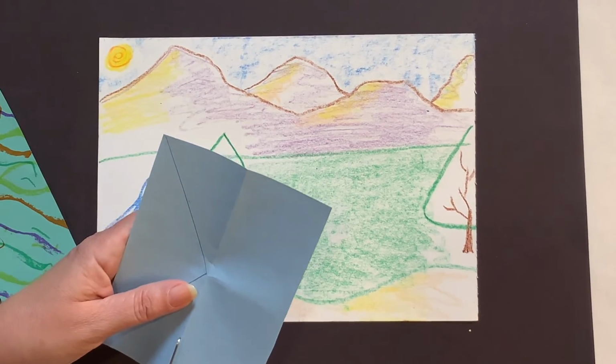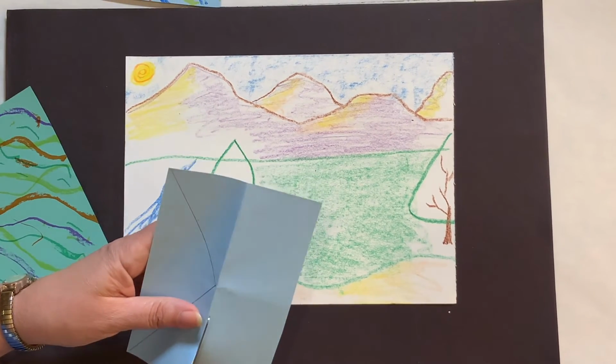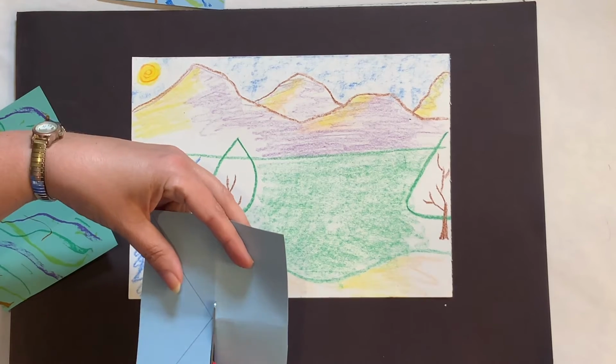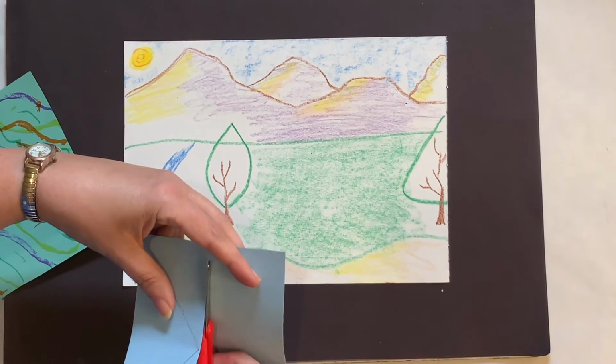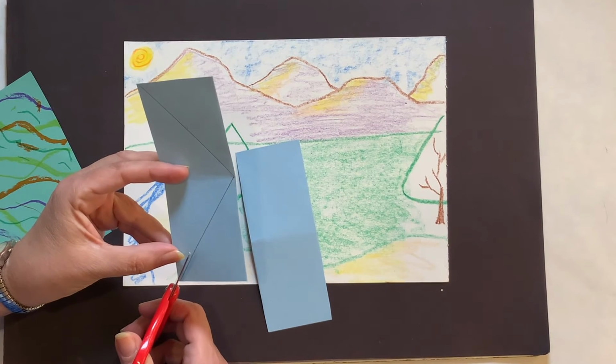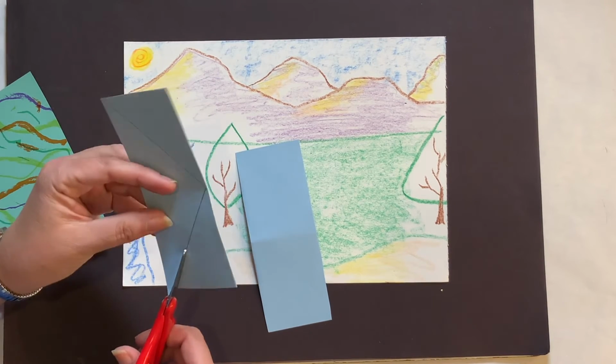If you are not sure how to do something, you can always just fold it.